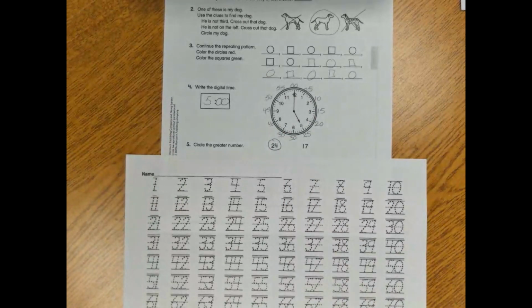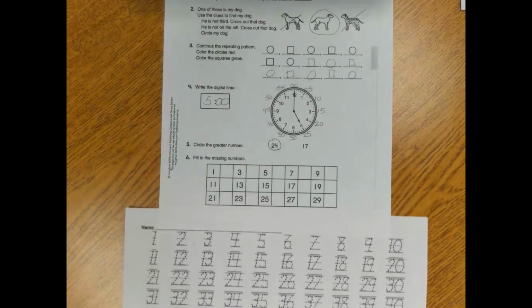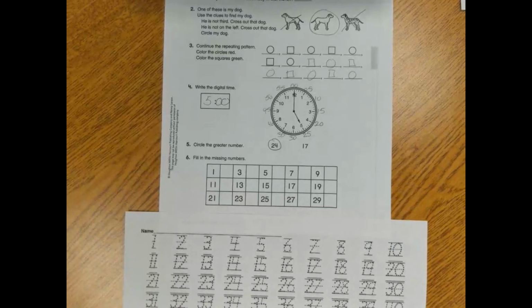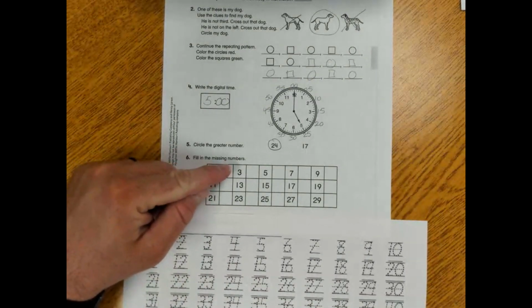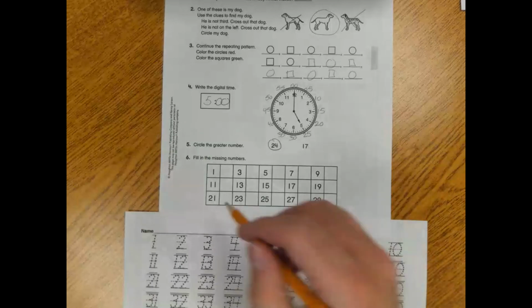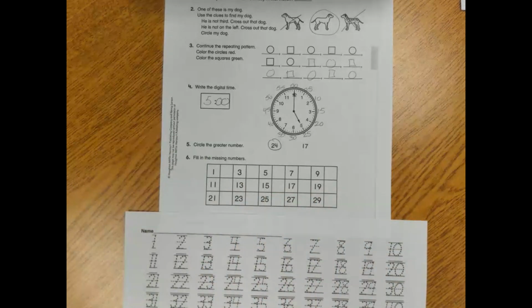Okay. Now, while I've still got the number line out, or rather the number chart, I'm going to pass you guys off to number 6. Okay? Number 6 says fill in the missing numbers. Now I'm going to tell you right now, this graph right here only goes all the way up to number 30.